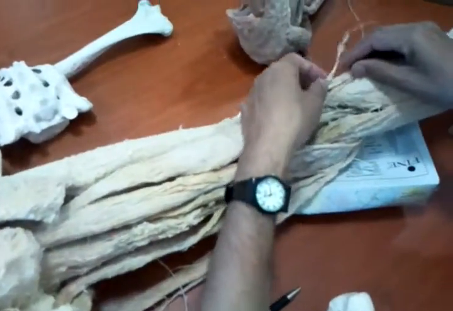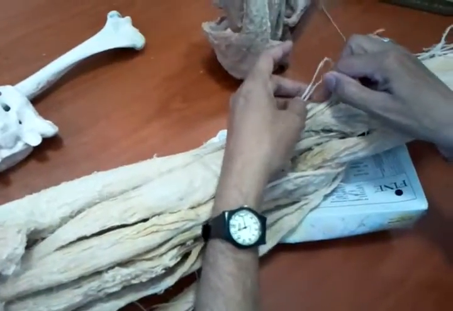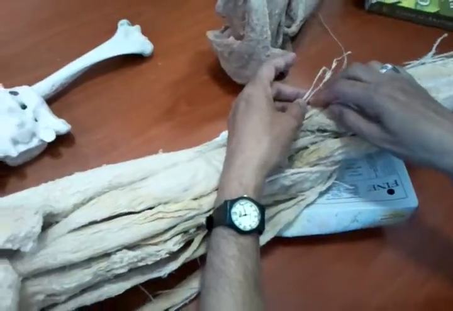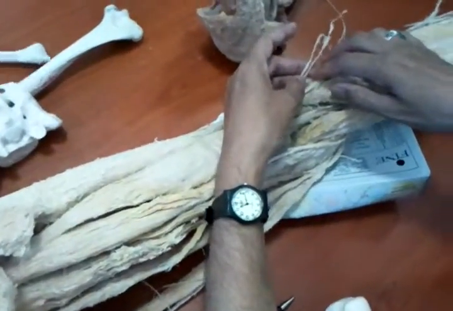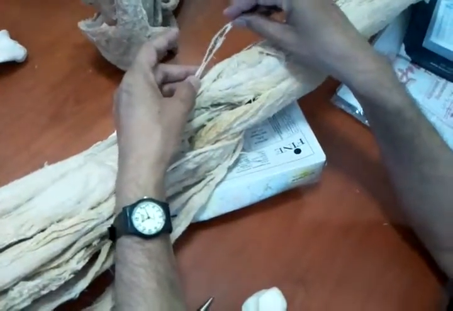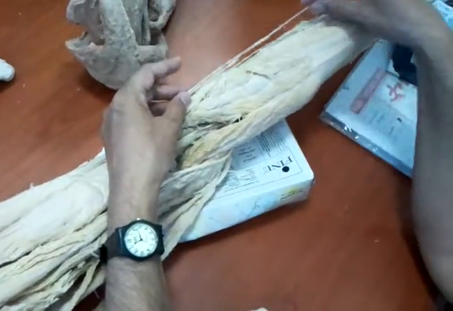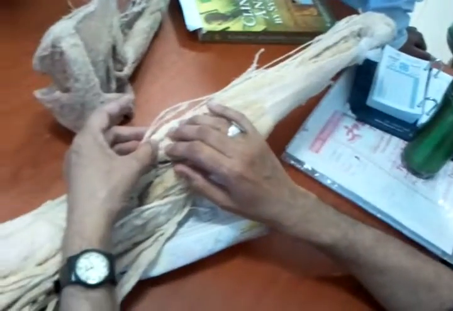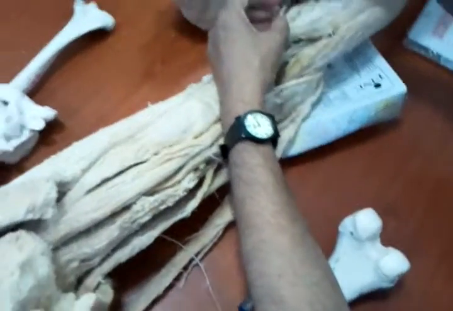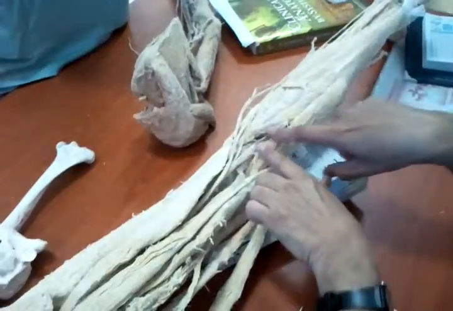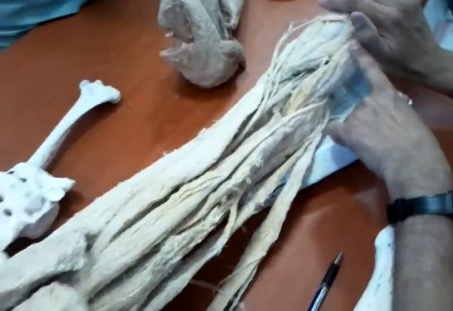This common peroneal will again divide just below the head of the fibula into two branches: superficial peroneal nerve to supply the peroneal compartment, and deep peroneal nerve to supply the anteriorly located extensor compartment. So superficial peroneal and deep peroneal, while tibial will stay as nerve of the flexor compartment.